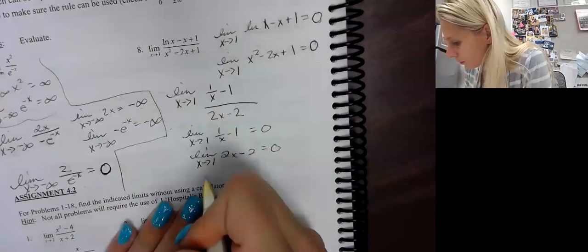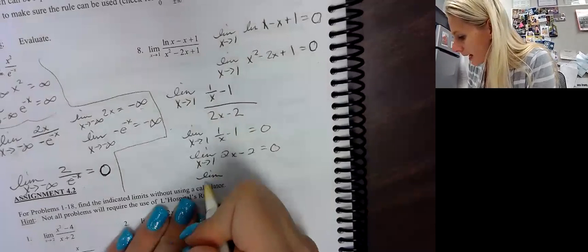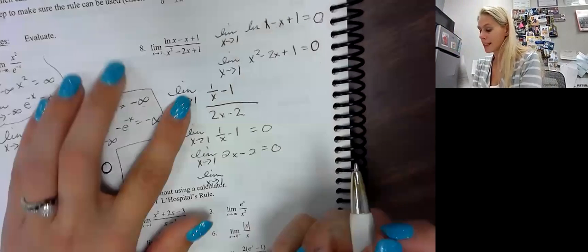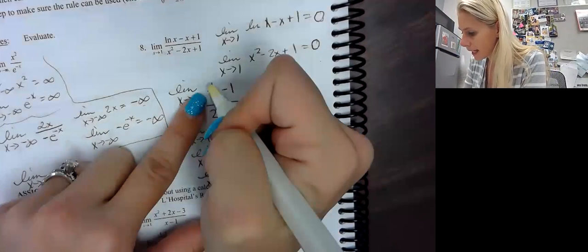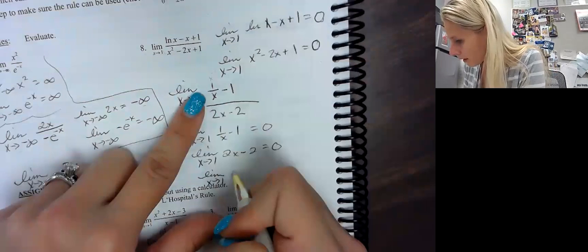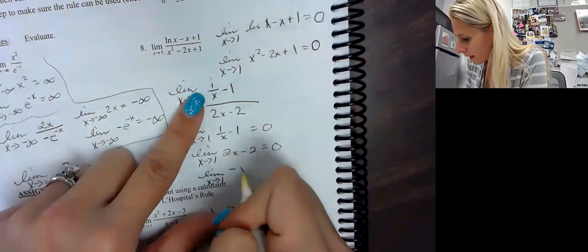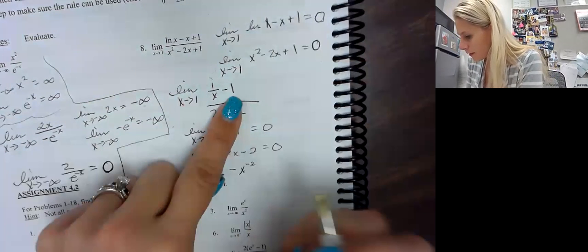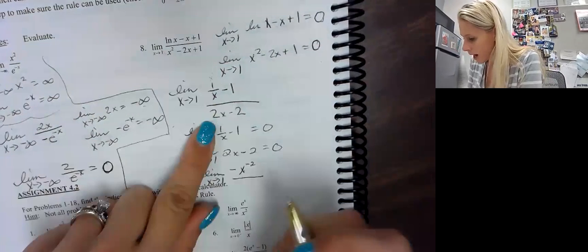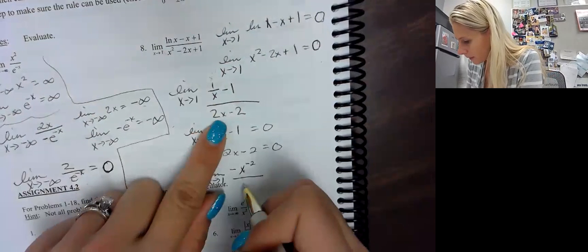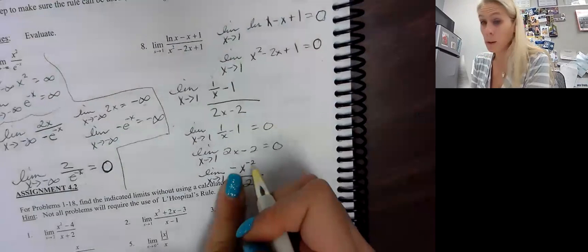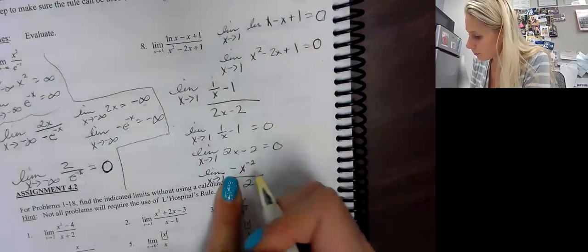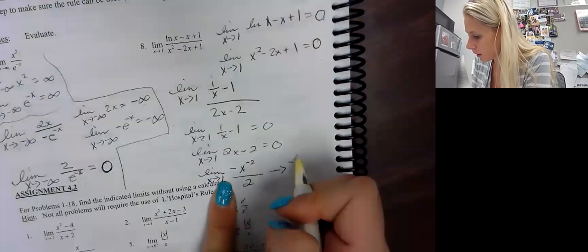Okay. So limit as x approaches 1. I'm going to take the derivative again. So remember that this is x to the negative 1. So that would be negative x to the negative 2. The derivative of negative 1 is 0. And then the derivative of the denominator is 2. Now, when I plug in, you'll see that 1 to the negative 2 is 1. That's a negative 1 on top, 2 on the bottom, so our answer is negative 1/2.